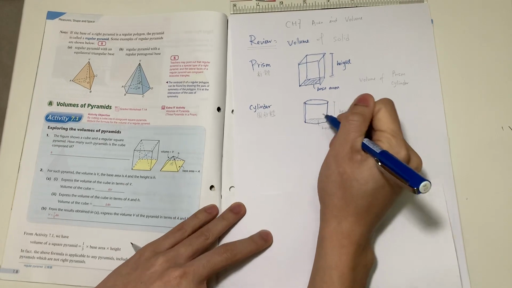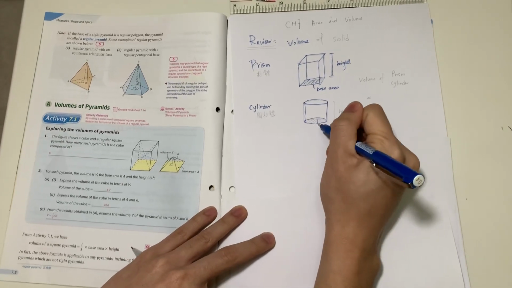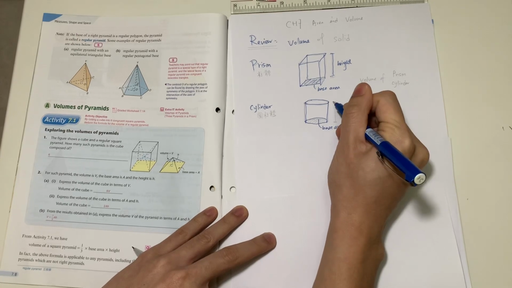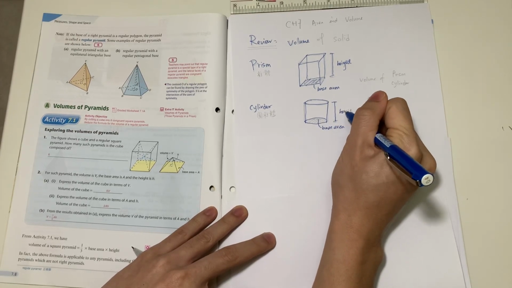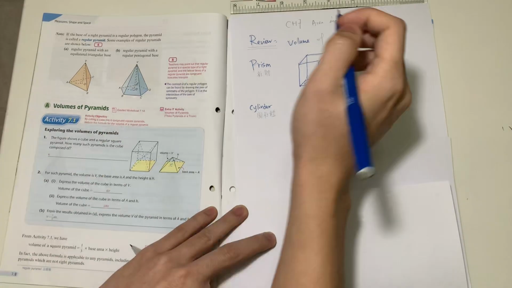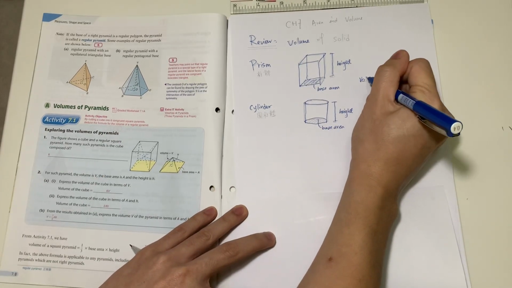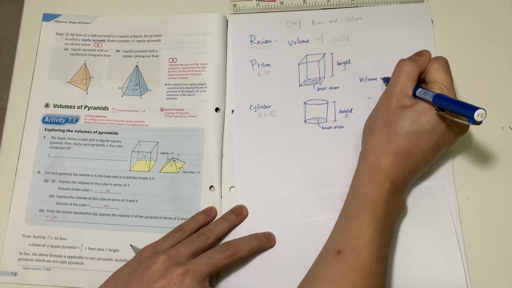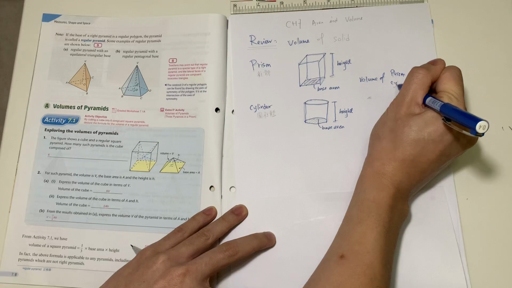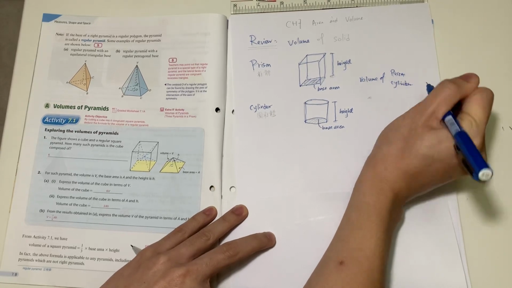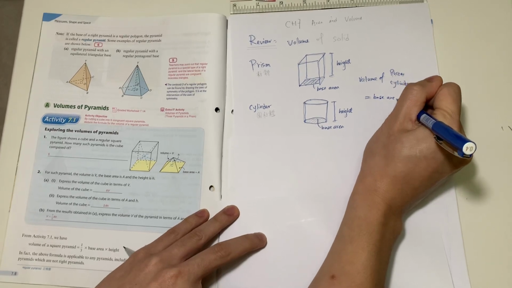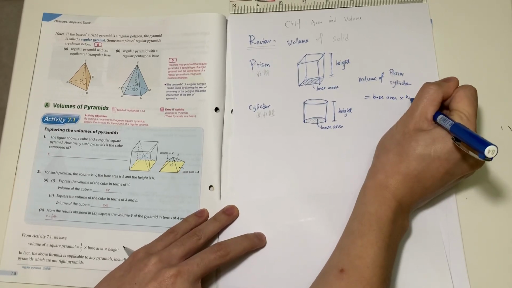It also consists of the base area and the height. And remember, the volume of the prism or the cylinder, we consider it as the base area times the height.